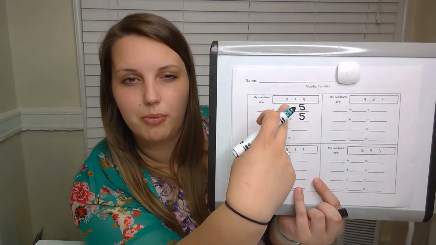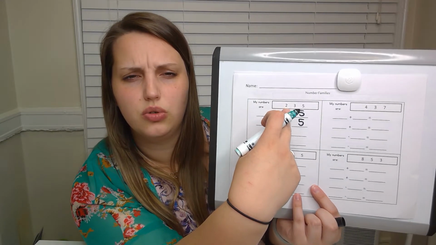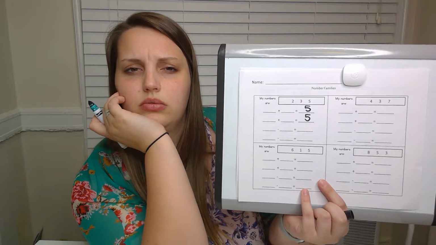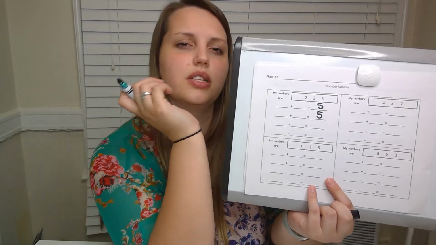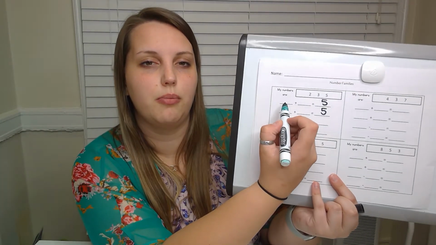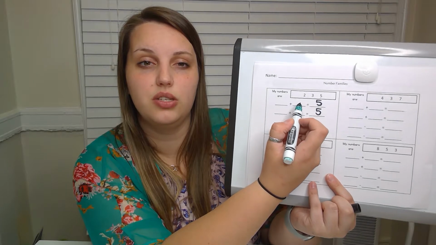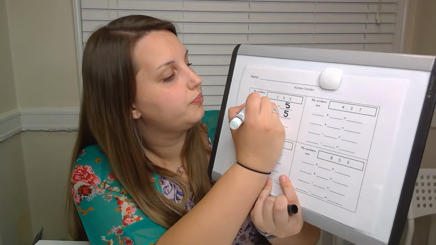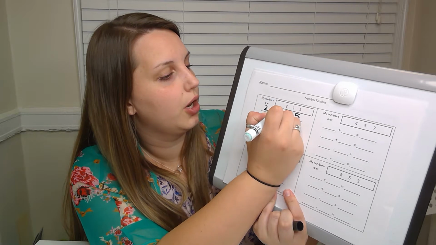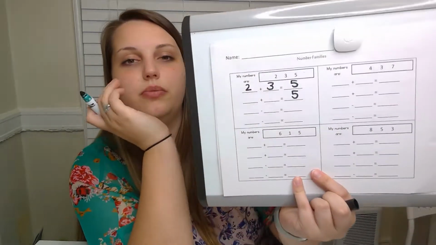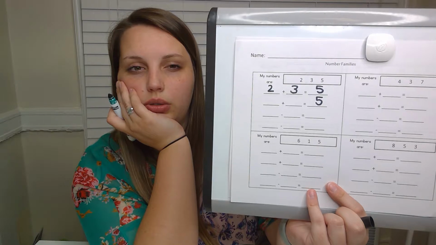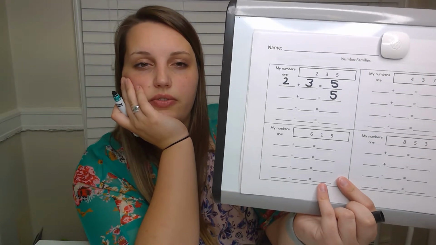Now looking at our numbers that are left, does 2 plus 3 equal 5? Let's think. 2 and 3 more. Counting on 2, 3, 4, 5. Oh, 2 and 3 make 5. So we could write the number sentence 2 plus 3 equals 5. So writing that at the top with your marker or crayon or pencil, 2 plus 3 equals 5.